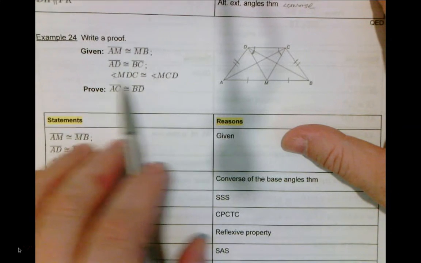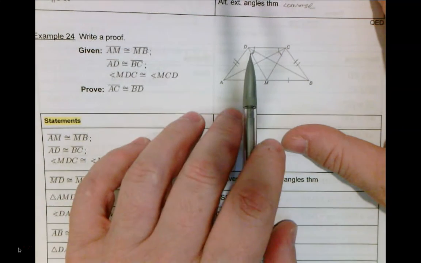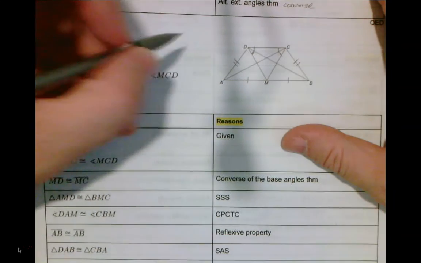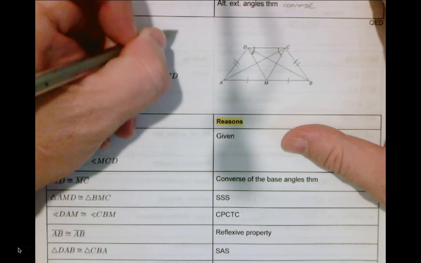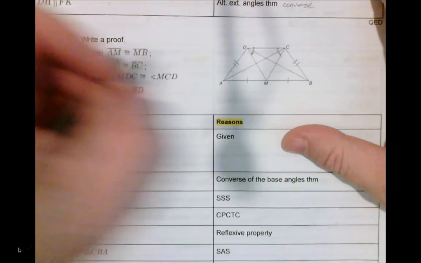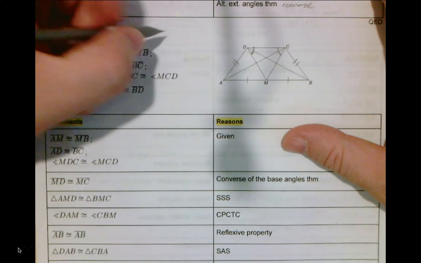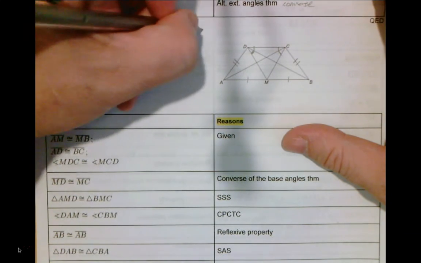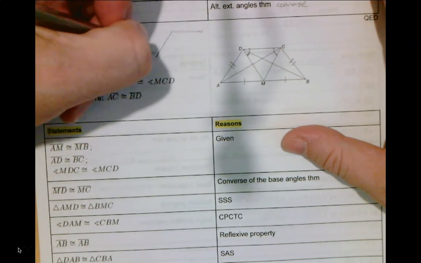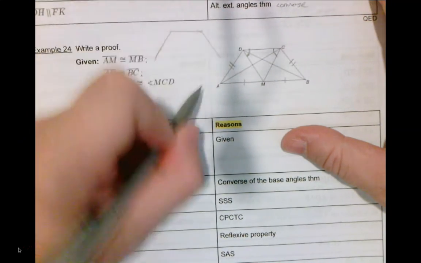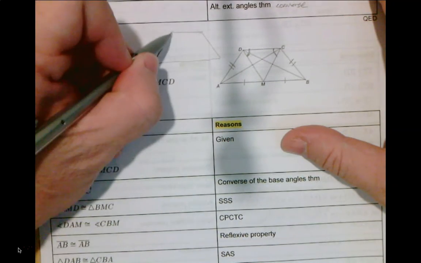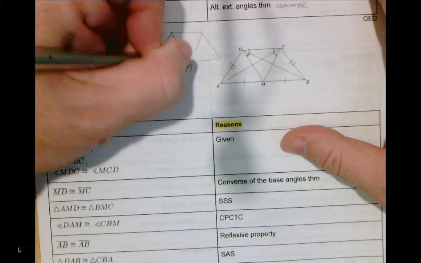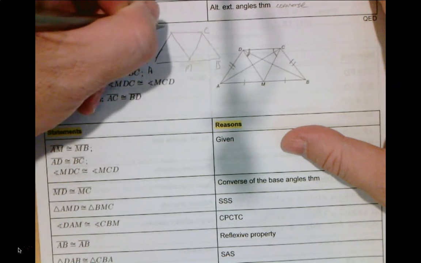I'm going to take a look at this last piece here, what we just wrote. These two angles are congruent. This is an isosceles triangle. I'm going to separate this triangle and this triangle to make the diagram a little bit easier to see. A, M, B, C, D.